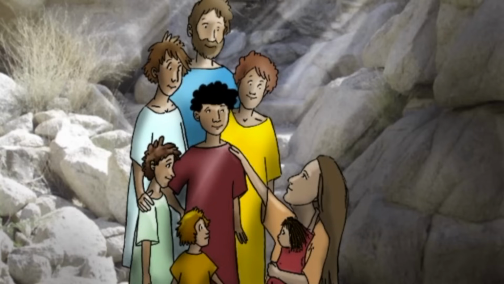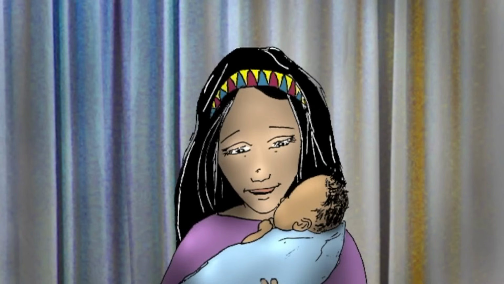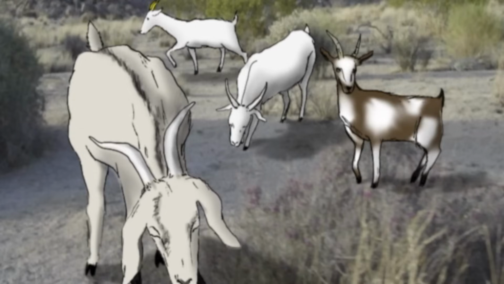Then Leah had a 5th son, Issachar, and a 6th, Zebulun, and then a girl, Dinah. Then God allowed Rachel to have a boy, Joseph. All this time Jacob had been working for Laban. God blessed what Jacob did, so that Laban's flocks and wealth had grown 100-fold.